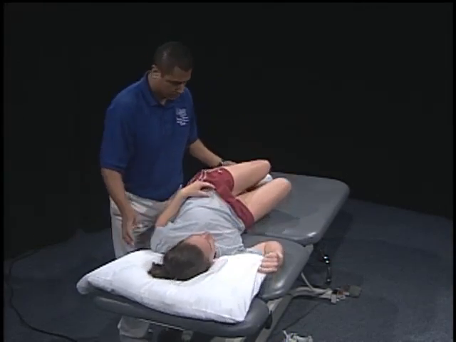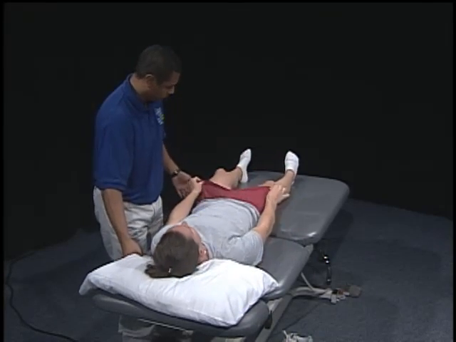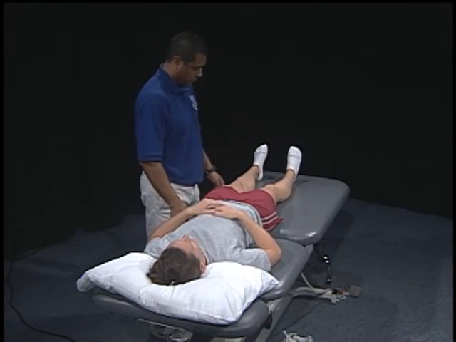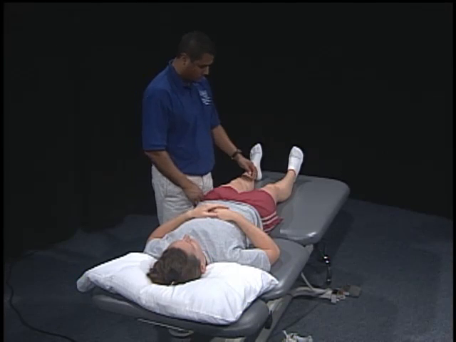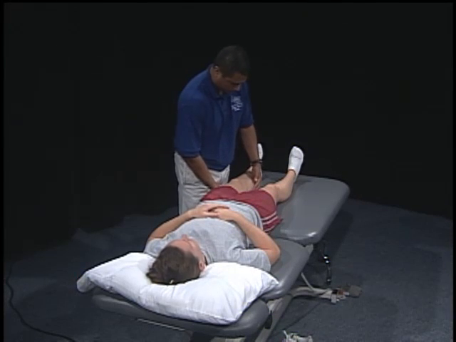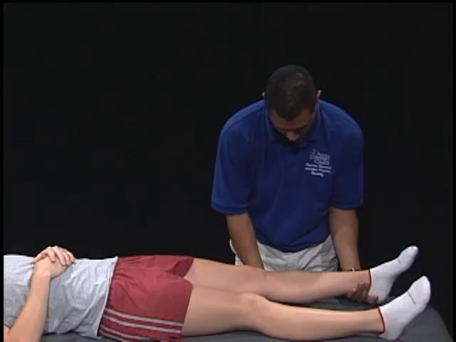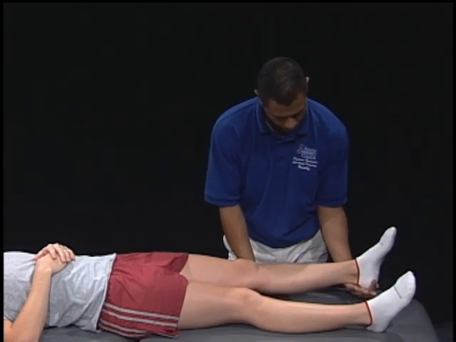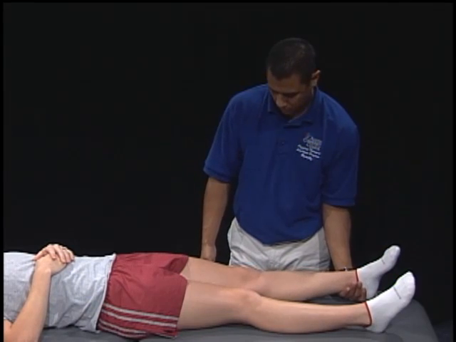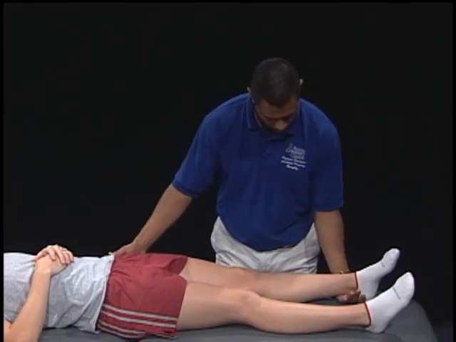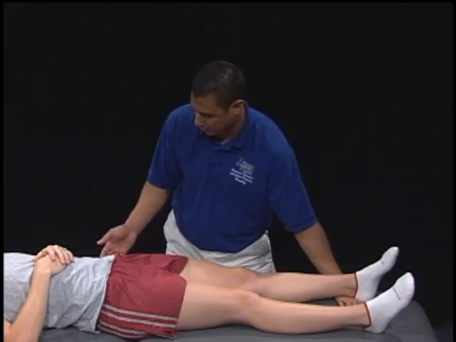Assist the patient into supine. The gravity-eliminated position of the therapist is to stand on the side of the limb being tested. One hand supports and lifts the leg by holding it under the ankle to raise the leg just enough to decrease friction. The hand offers no resistance, nor should it assist the movement.